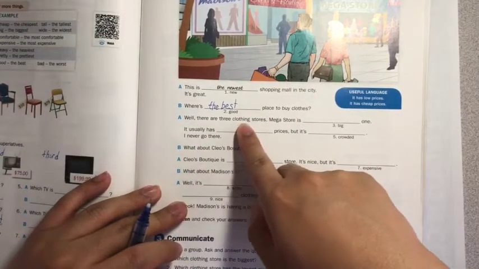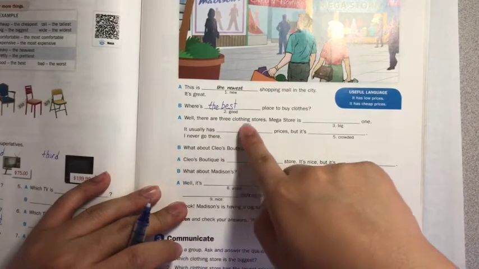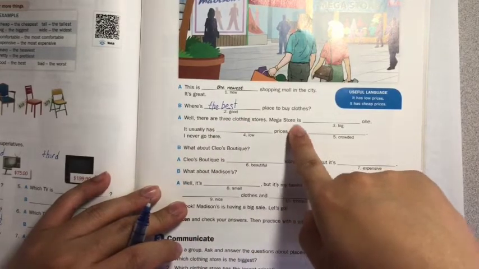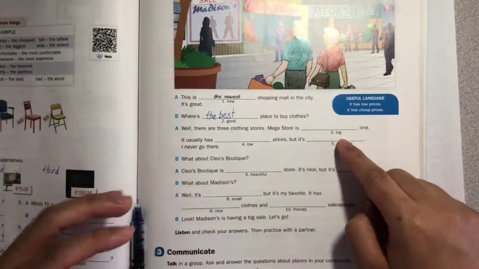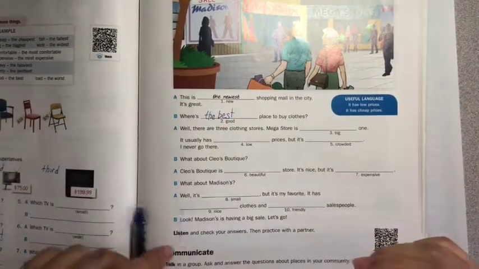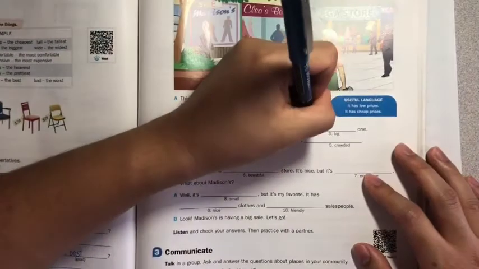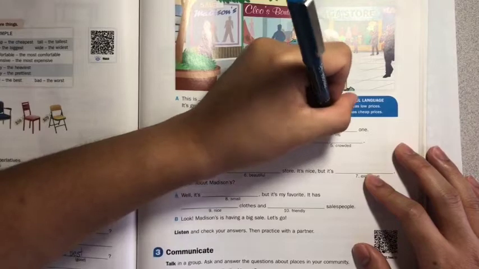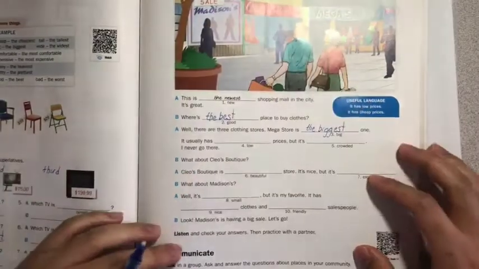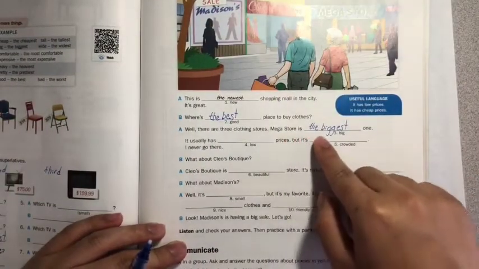Well, there are 3 clothing stores. Megastore is big. How many syllables is in big? 1. So we write EST at the end. We say the biggest. Megastore is the biggest one.